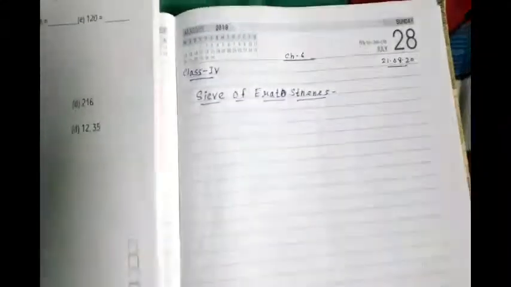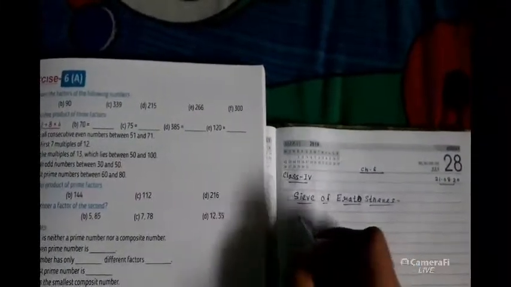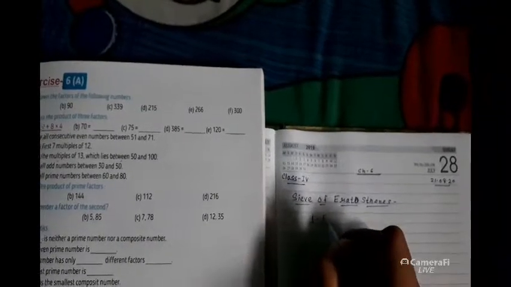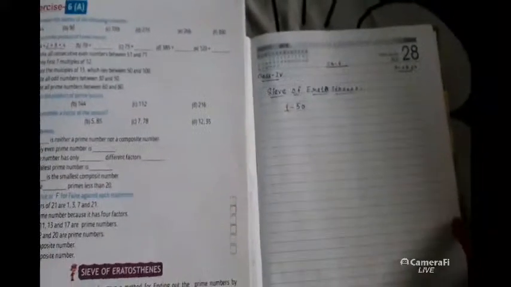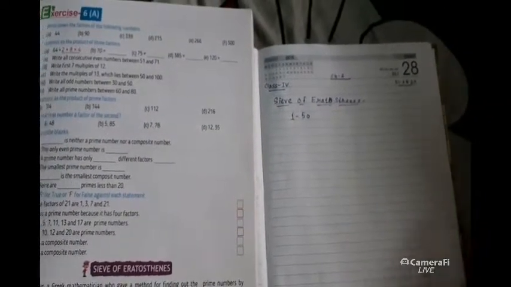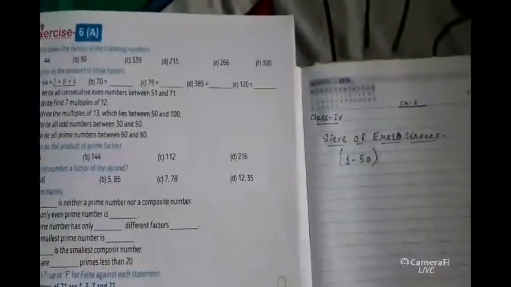Sieve of Eratosthenes. So let's see what this is. First of all, you have to write the numbers 1 to 50. You have to start writing from 1 to 50.